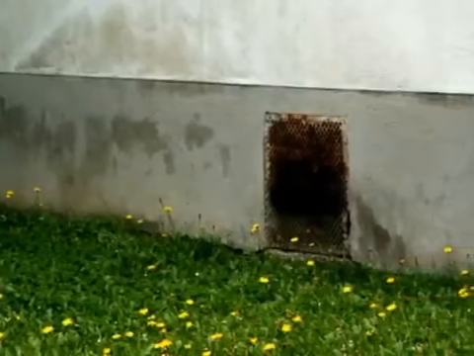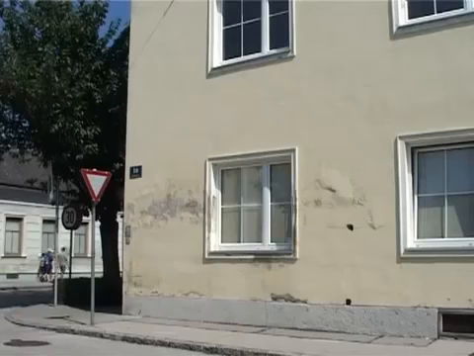By the interaction of complex chemical and physical forces acting on this masonry, it will be slowly but surely destroyed.